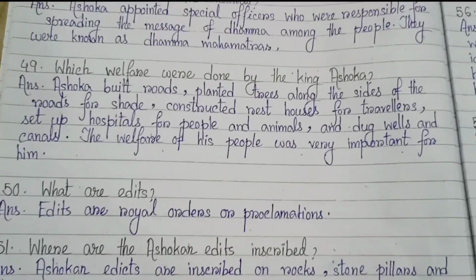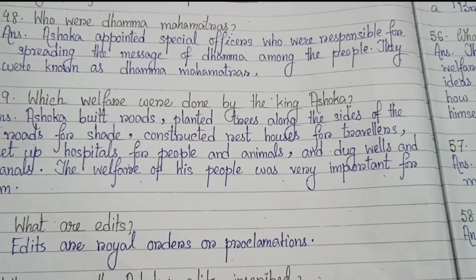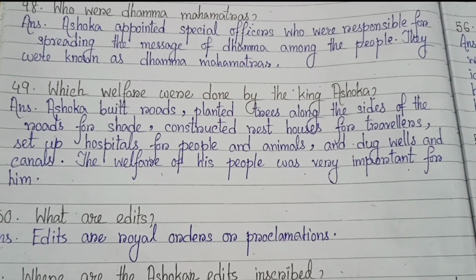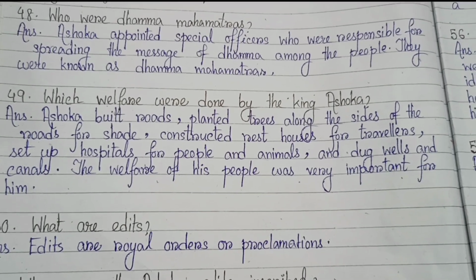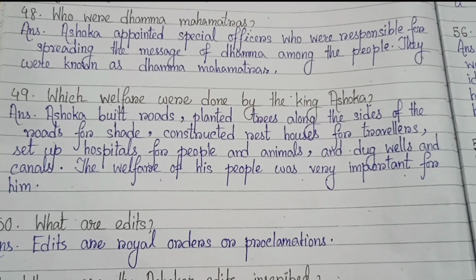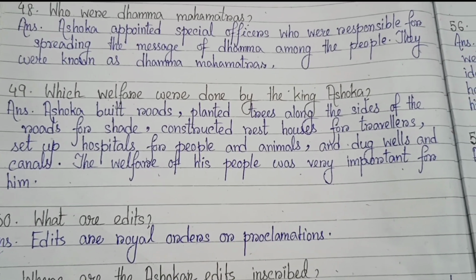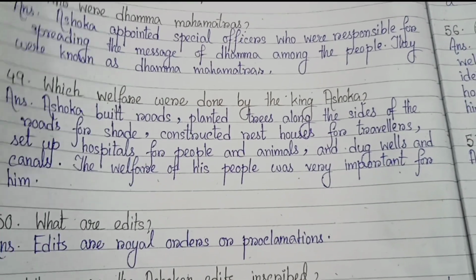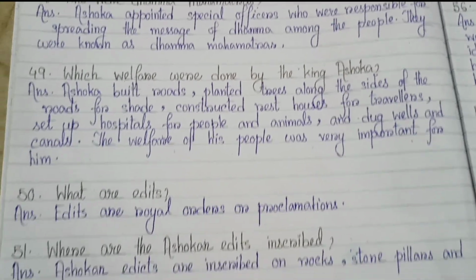49. Which welfare works were done by King Ashoka? Ashoka built roads, planted trees along the sides of roads for shade, constructed rest houses for travelers, set up hospitals for people and animals, and dug wells and canals. The welfare of his people was very important to him.